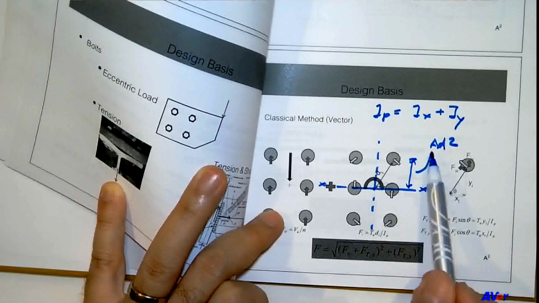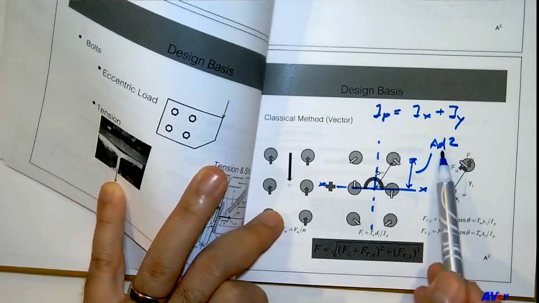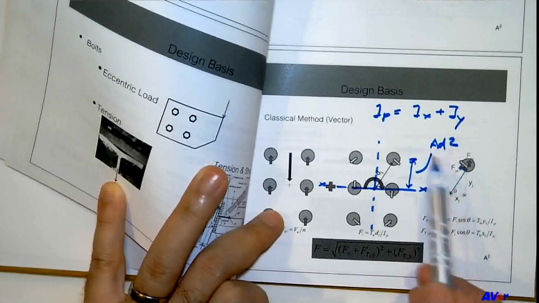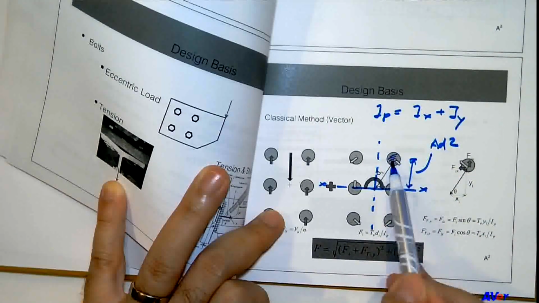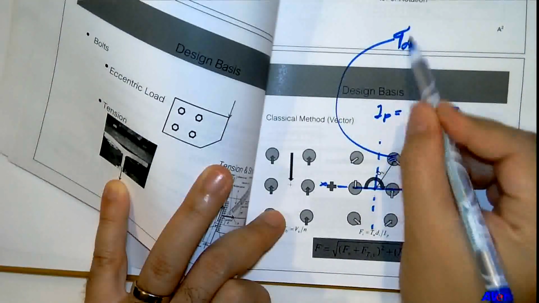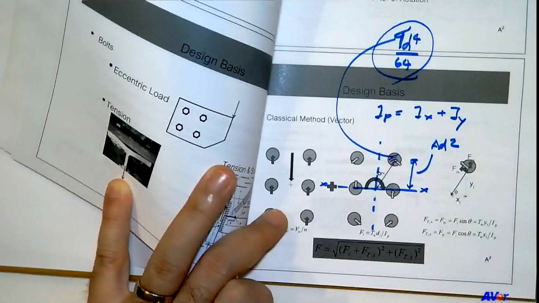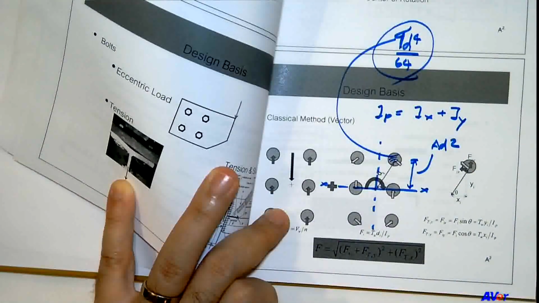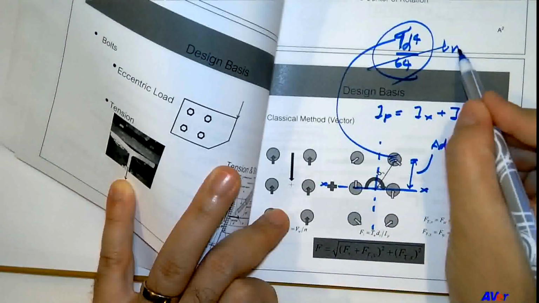Just watch the unit because A is a square centimeter and D square, now you have another square. So that is the unit of moment of inertia. Now, the moment of inertia of this circle itself is pi d to the power of 4 over 64. This is really small. And we can just say this is negligible.